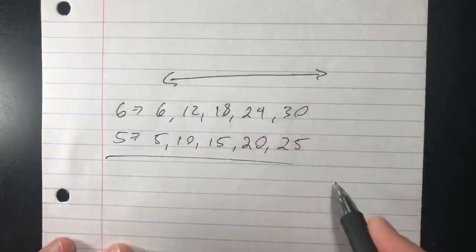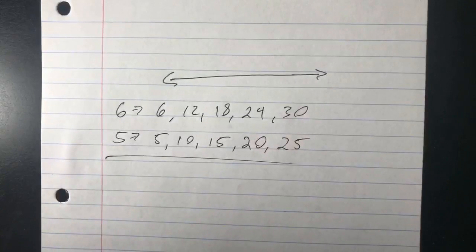25, right? So we're talking about multiples here. Now that we're talking about multiples, I want to do this word problem that I think is really interesting, and I'm excited for you guys to try it.